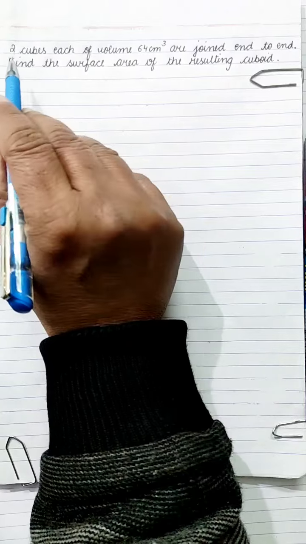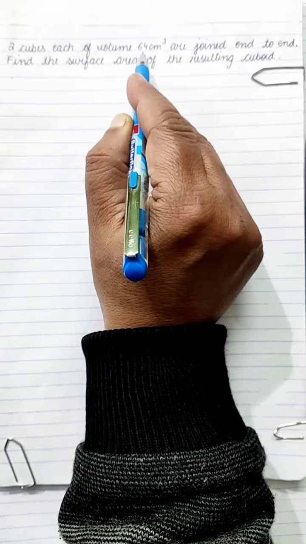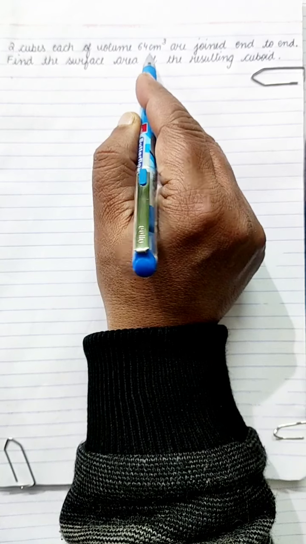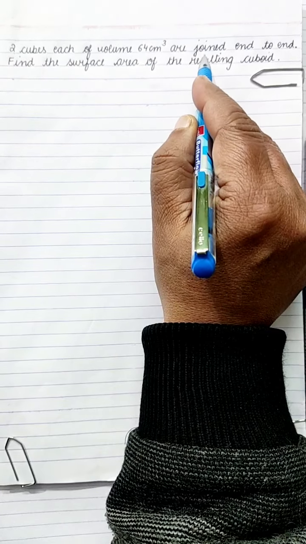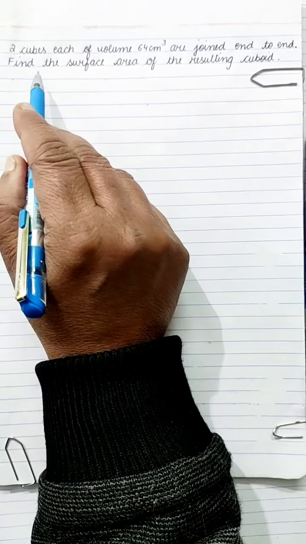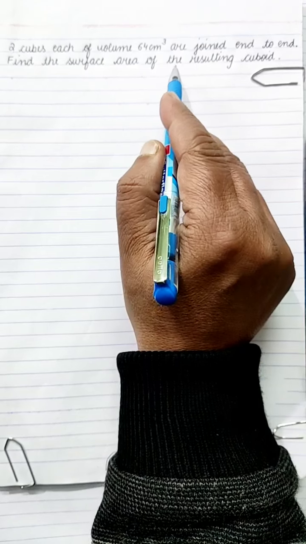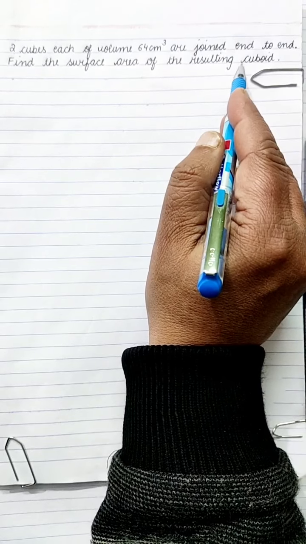First question is: two cubes, each of volume 64 centimeter cube, are joined end to end. Find the surface area of the resulting cuboid.